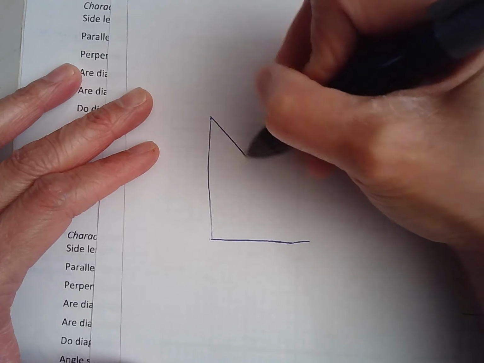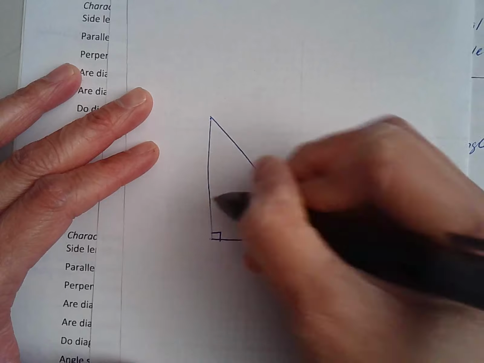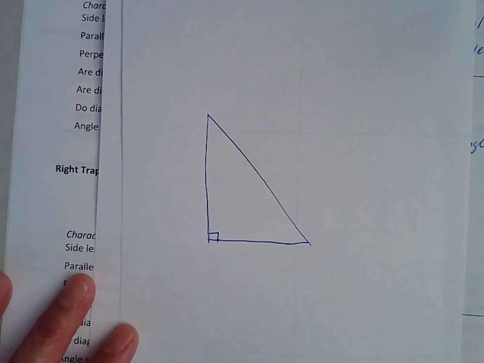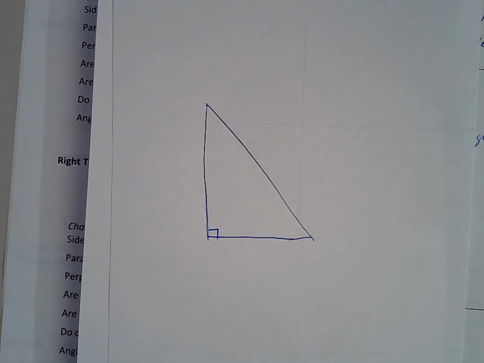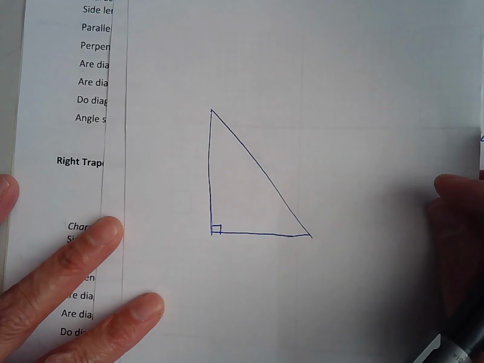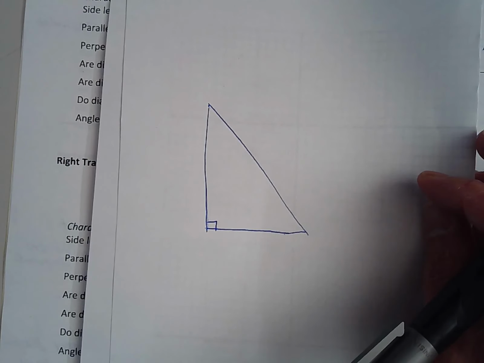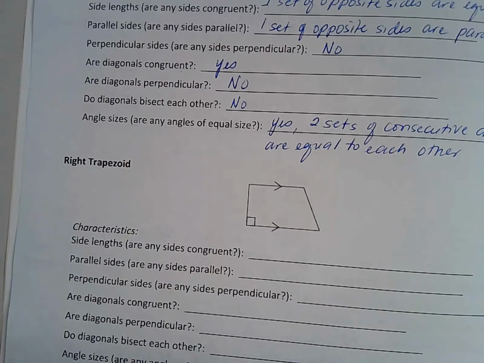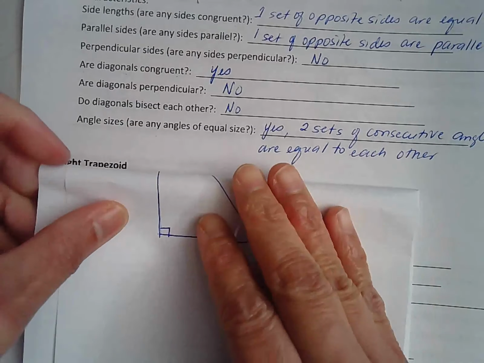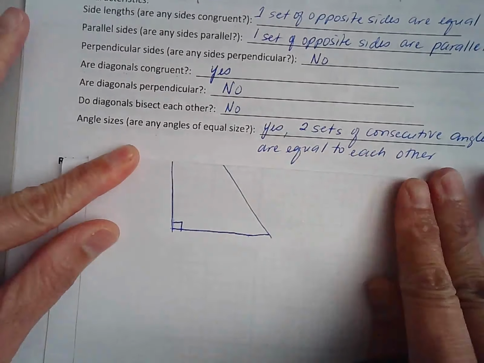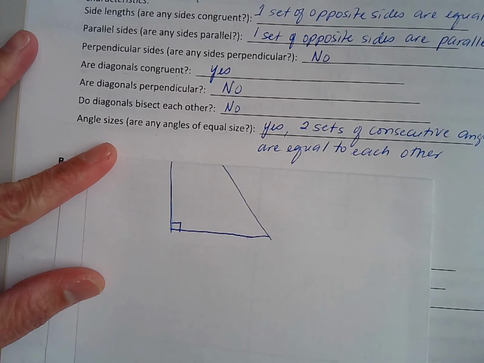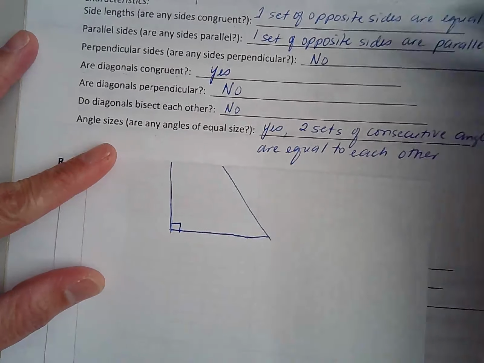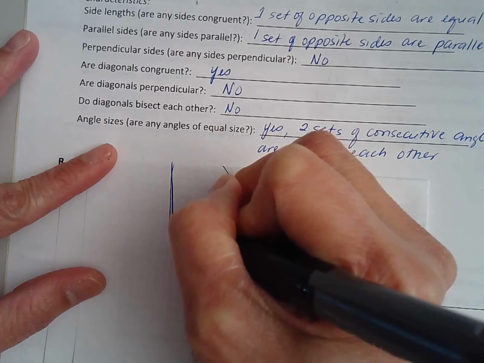So a right trapezoid starts off as a right triangle. And then what would I do to make it a trapezoid, a four-sided figure? Fold the top over. Okay. So this is still a right angle here.